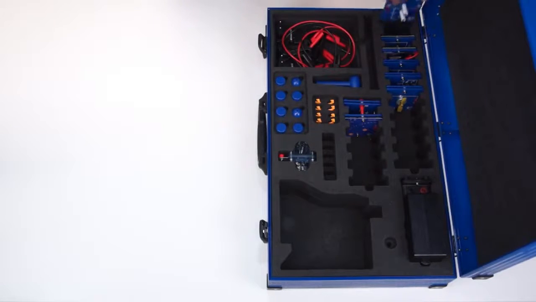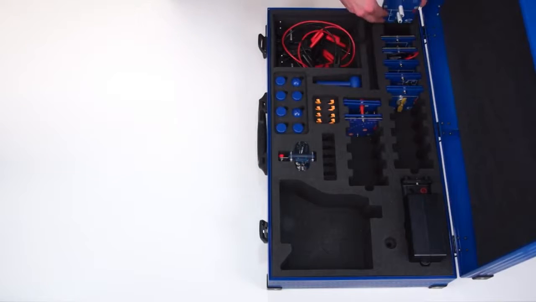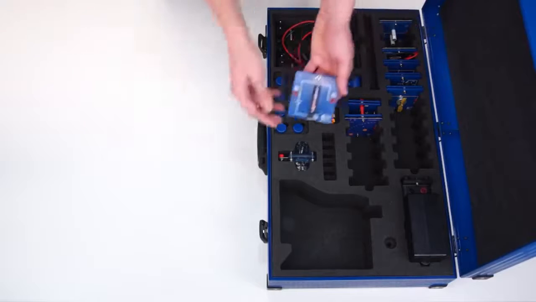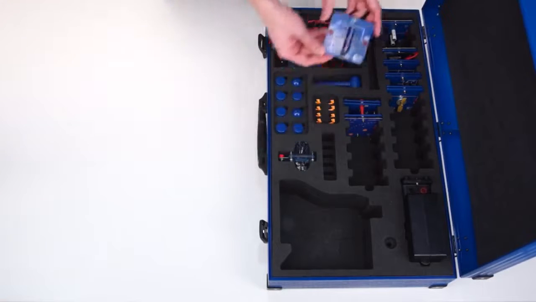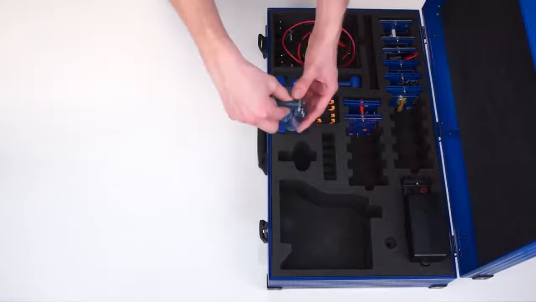Furthermore, various storage medias are available as a producer: a capacitor, a lithium iron phosphate battery, and a reversible fuel cell.